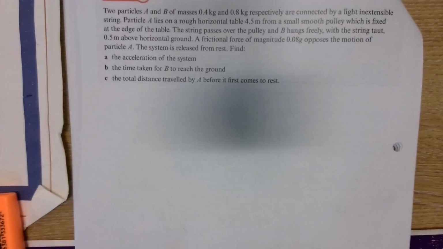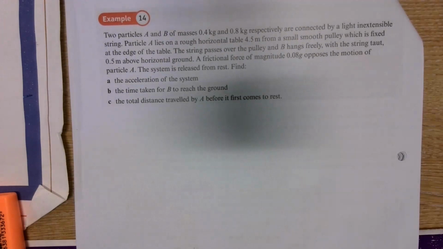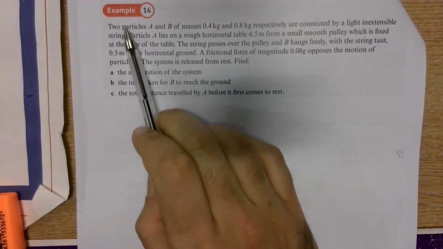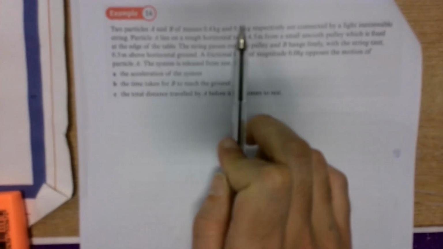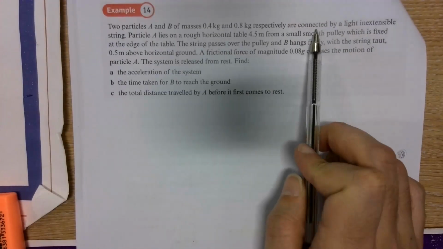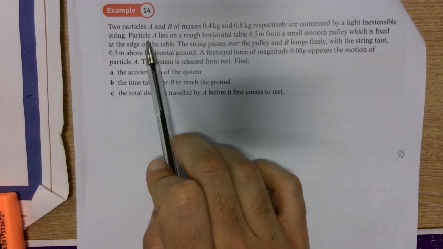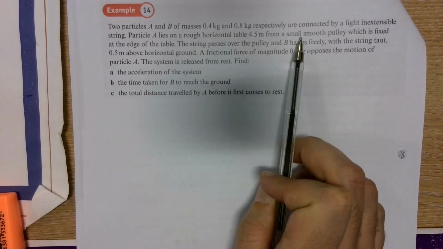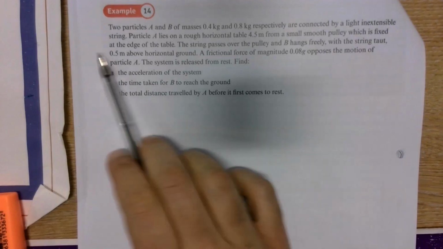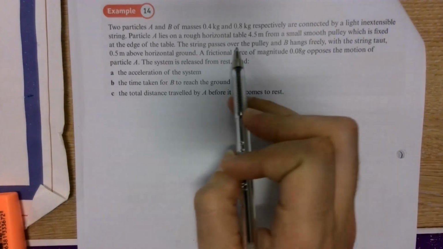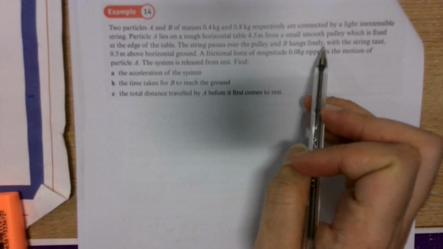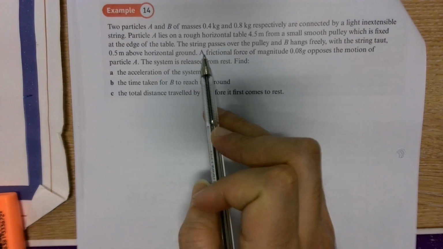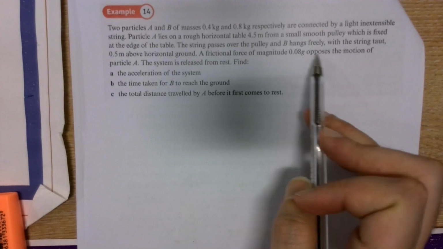Right, hopefully you were alright with those, so now we'll have a little look at example 14. This time, 2 particles A and B of masses 0.4 kilograms and 0.8 kilograms respectively are connected by a light inextensible string. Particle A lies on a rough horizontal table 4.5 metres from a small smooth pulley which is fixed at the end of the table. The string passes over the pulley and B hangs freely with the string taut 0.5 metres above the horizontal ground. A frictional force of magnitude 0.08g opposes the motion of particle A. The system is released from rest.